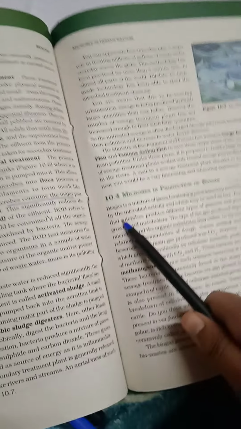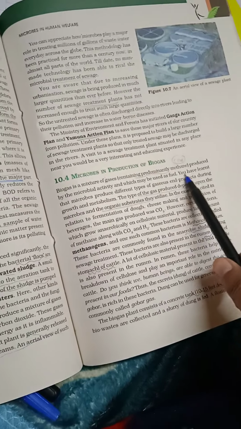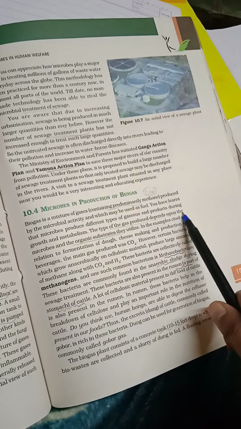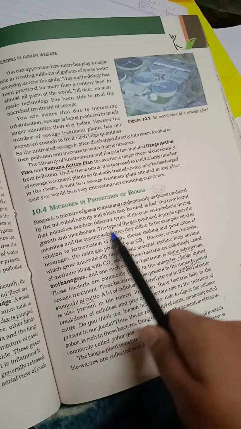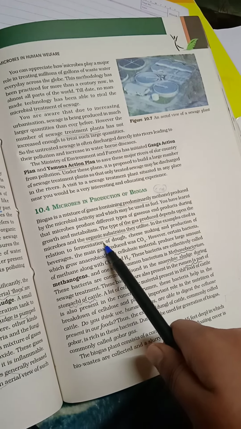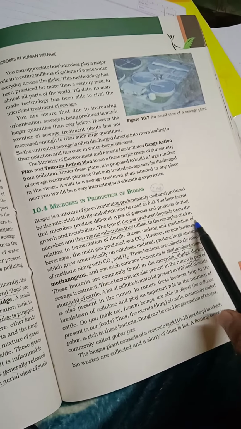Yeah, so we'll just read the theory as fast as we can. Biogas is a mixture of gases containing predominantly methane, which is produced by microbial activity and can be used as fuel. Microbes produce different types of gaseous end products during growth and metabolism. The type of gas produced depends upon the microbes and the organic substances that they utilize.